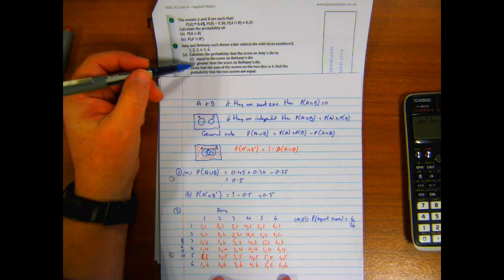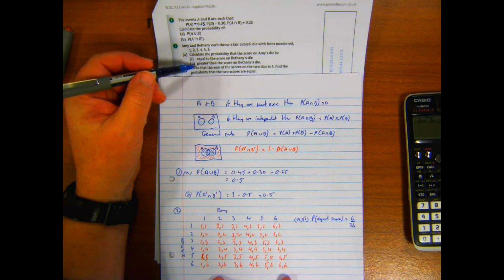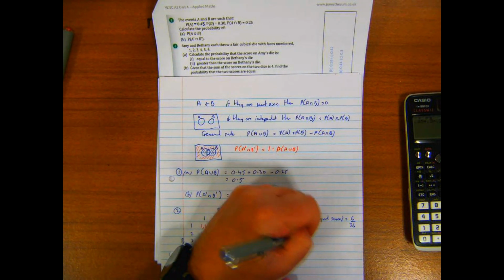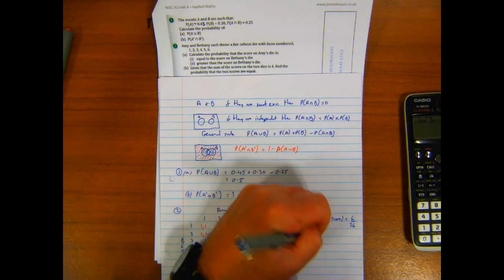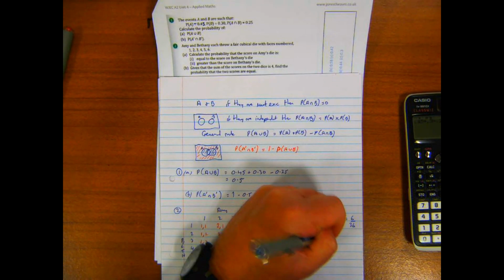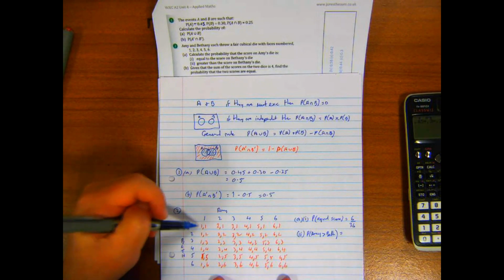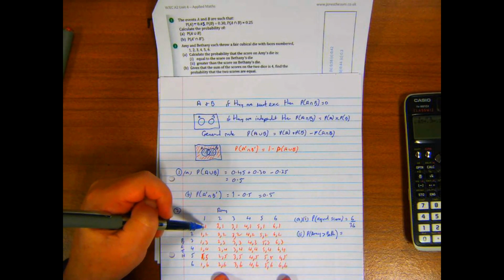What about Amy having a score which is greater than Bethany's? The probability of Amy greater than Beth. So let's take a look. So Amy is the first number, Beth is the second.